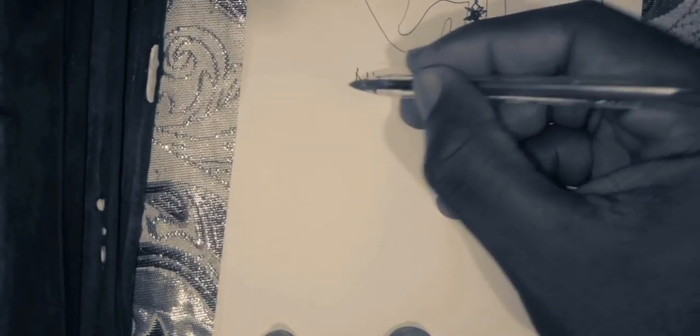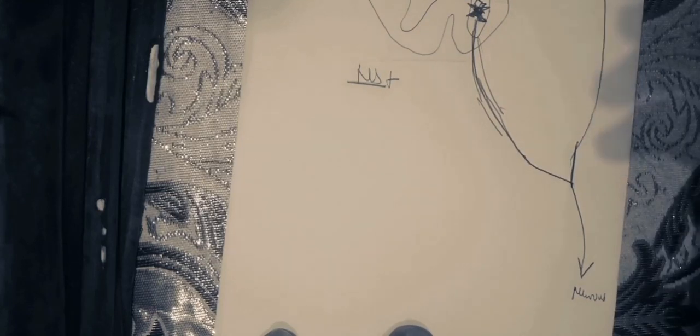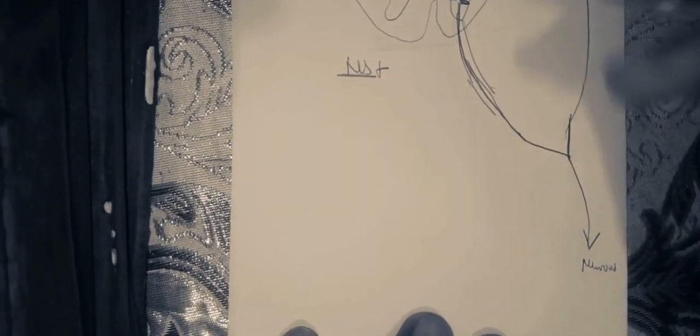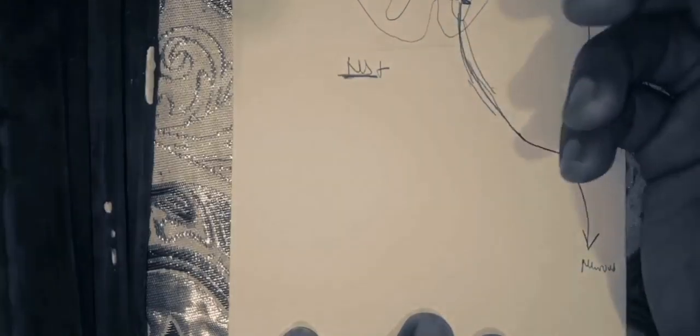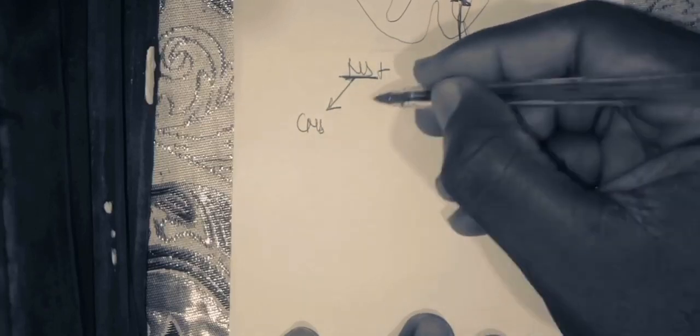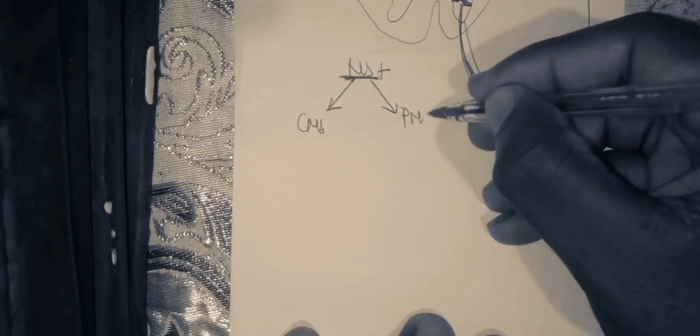Now you need to know that the nervous system has to be divided in order for you to best understand the neuropathy. The nervous system is divided into the central nervous system and the peripheral nervous system.